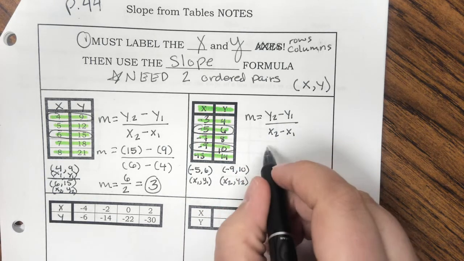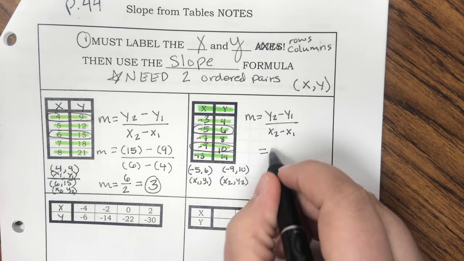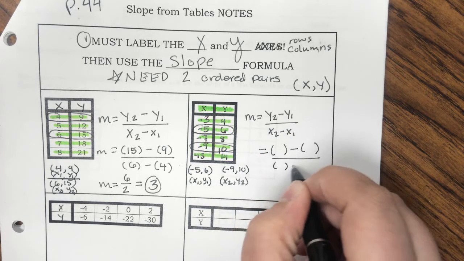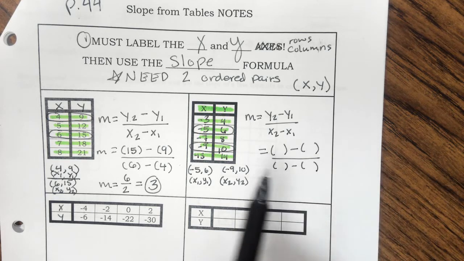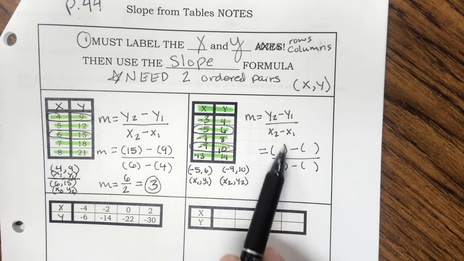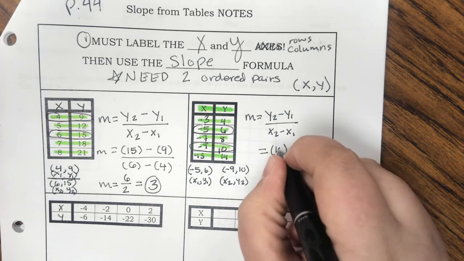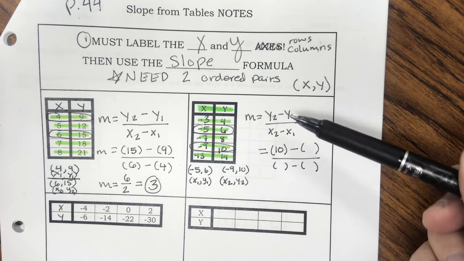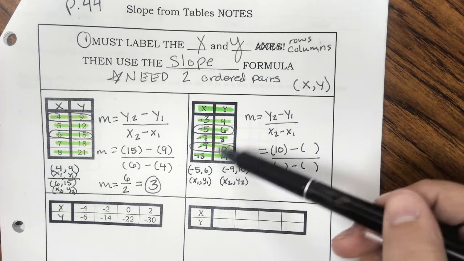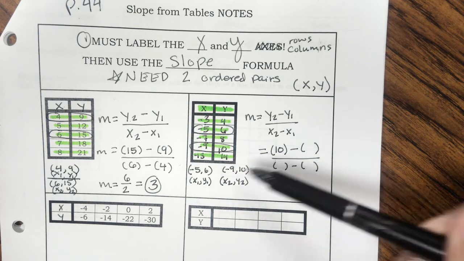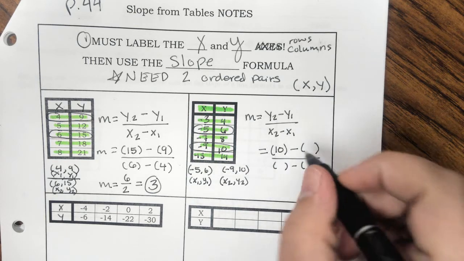Now instead of writing all of these letters, we'll put some bubbles, some blank parentheses in place of those letters. Instead of writing y2, I'm writing 10. Instead of writing y1, y1 is 6, so instead of writing y1, we write 6.